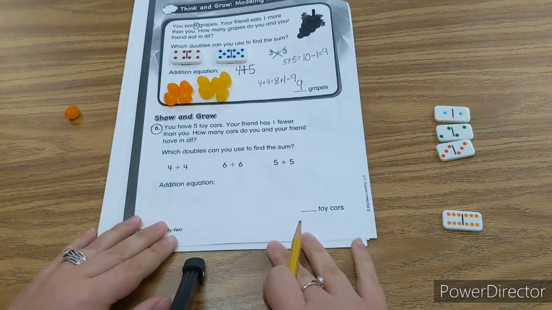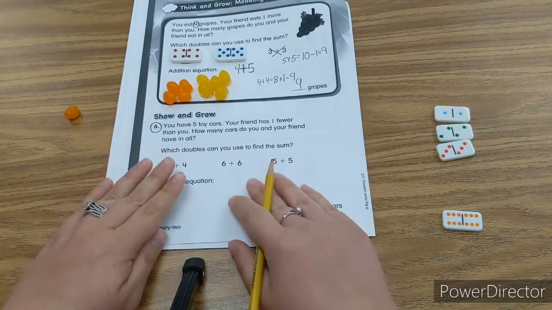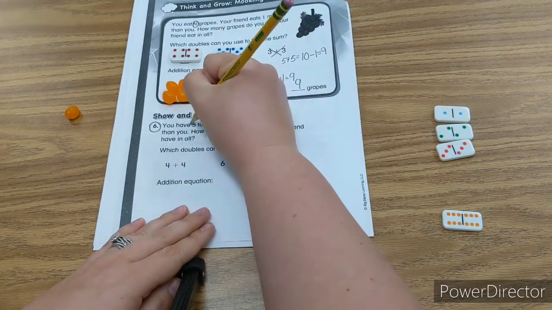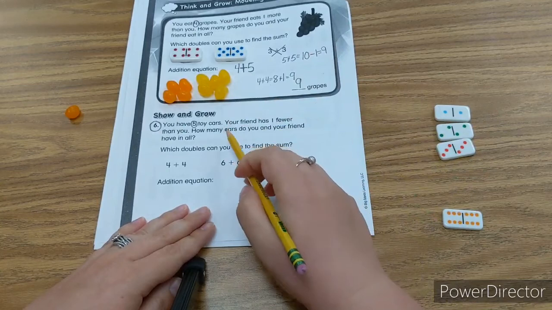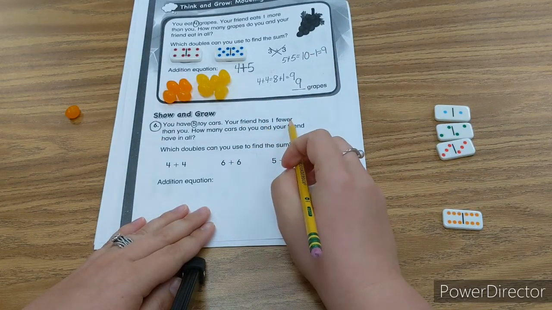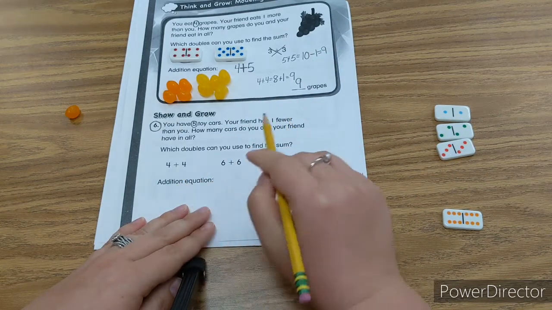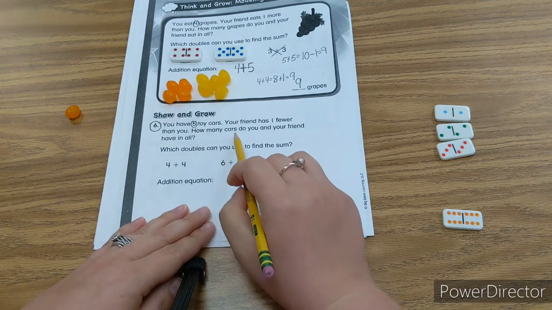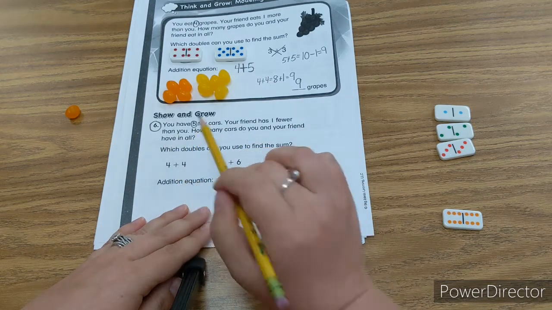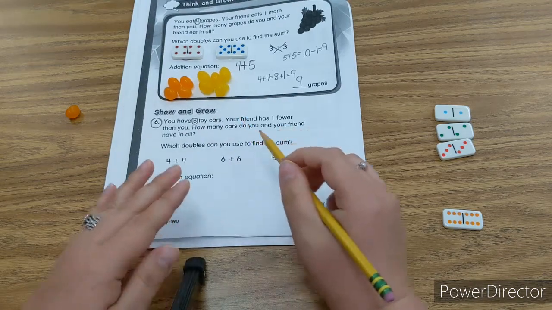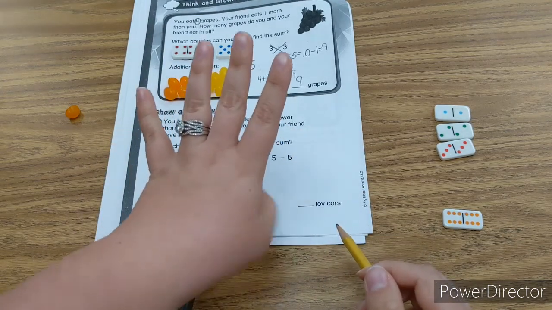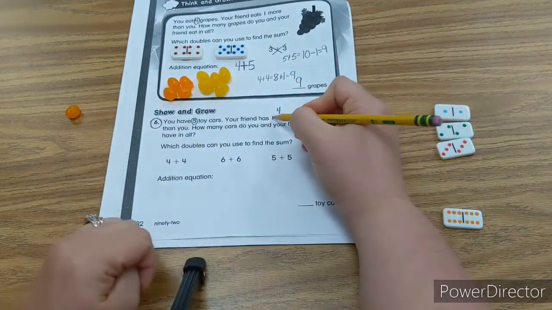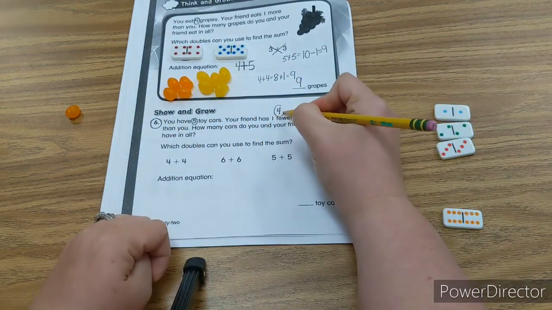Now, down here, when you're doing it on your own, let me help you read it. You have 5 toy cars. Oop, there's our important number, 5. Your friend has 1 fewer cars than you. How many cars do you and your friend have in all? So, 5 and 1 fewer. That's 4. 1 fewer, 4.